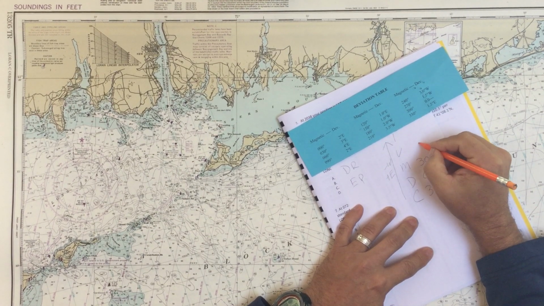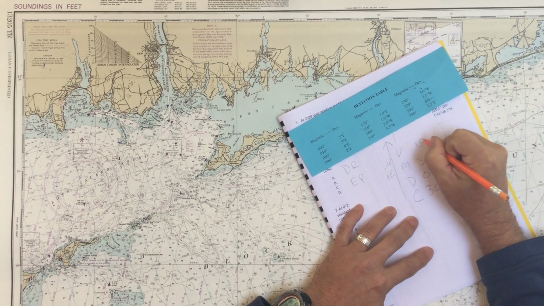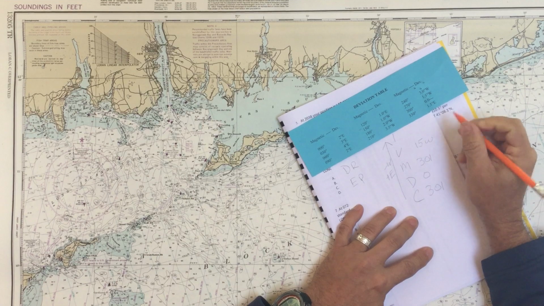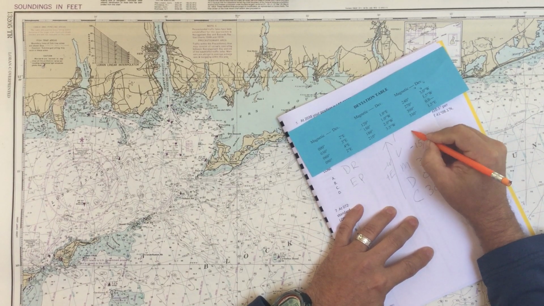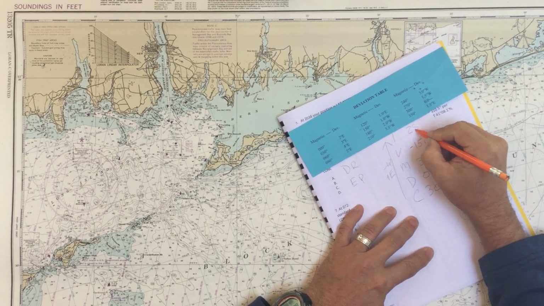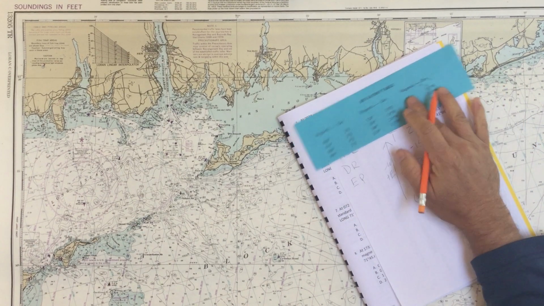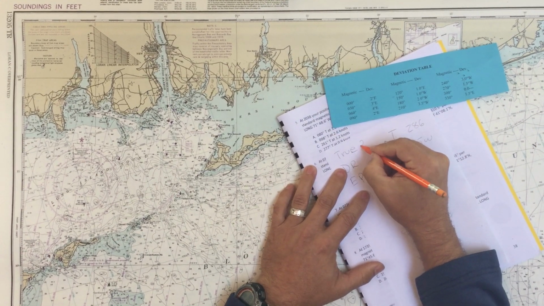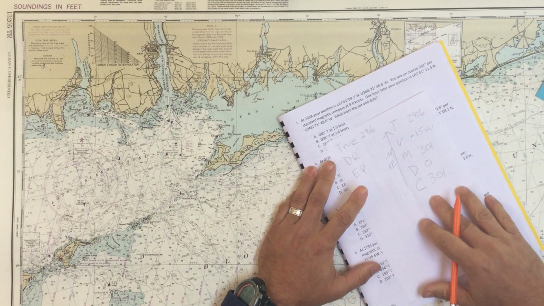I take the V, which means what? It's variation, which on this chart is 15 degrees west. And if I have a westerly error, I'm subtracting, which gives me 286 degrees. Okay, so my true heading is 286. My DR, where will I be in an hour?